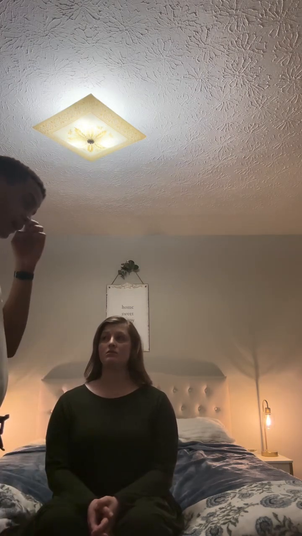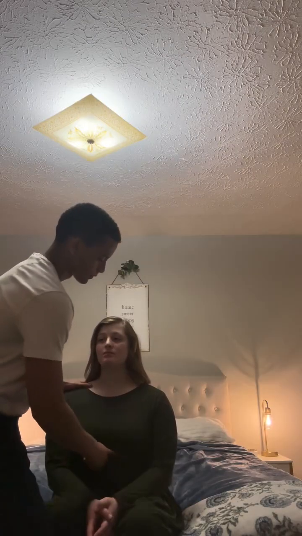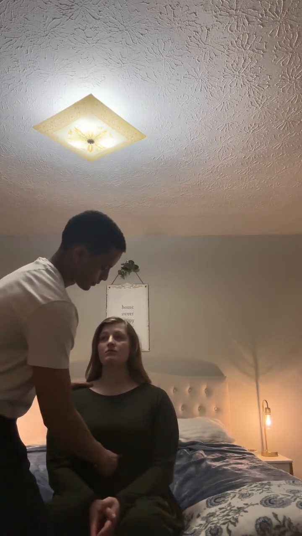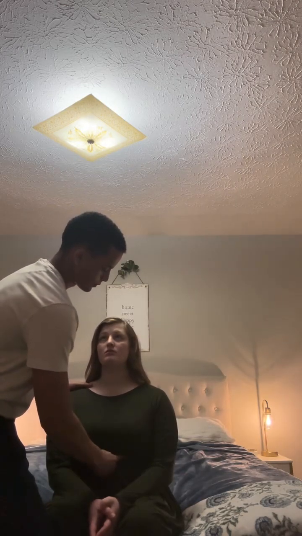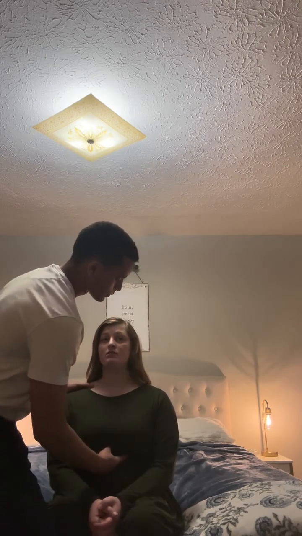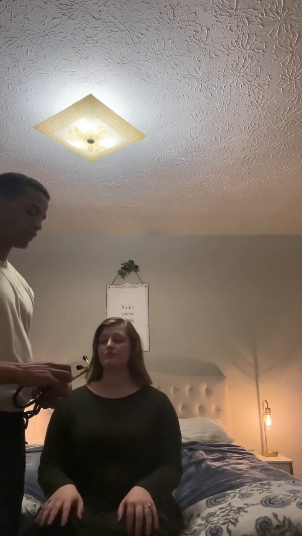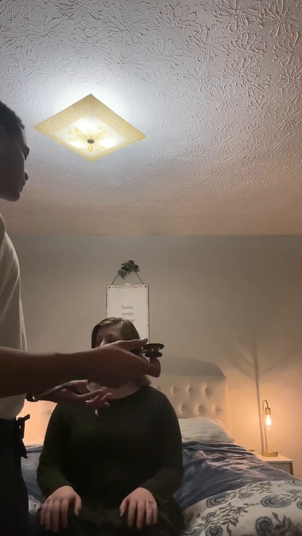Alright, then I'm going to move on to finding the apical pulse with one finger pad. And then I'm going to move on to auscultation, and then I'll be checking the jugular venous pulse in the supine position.